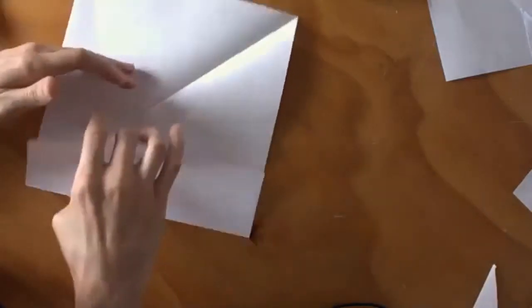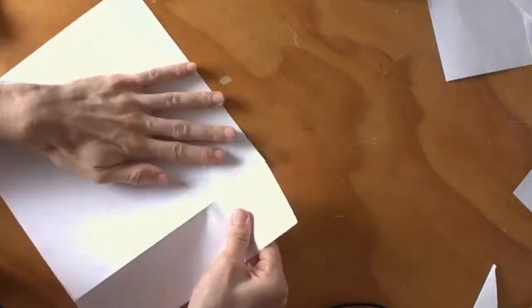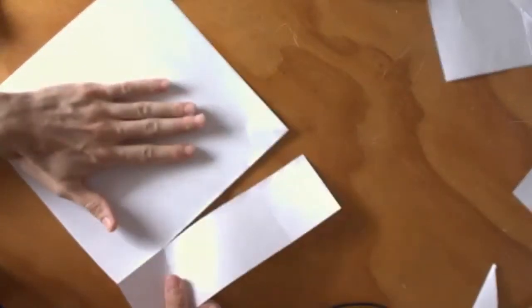So we're not going to go for halves. We're going to go for sixths. So we're going to split this into a 6x6. No, a 3x3. So we want 9 squares. Again, keeping with the theme of 9.